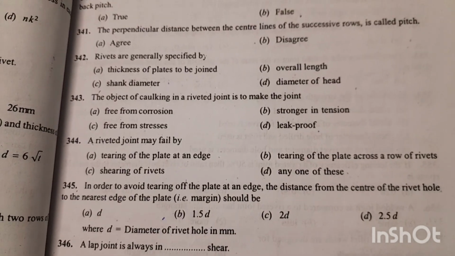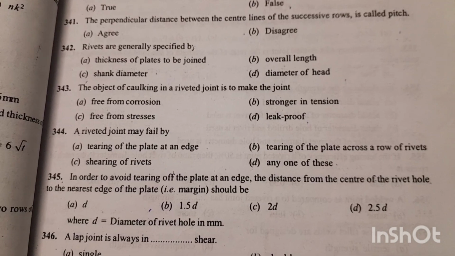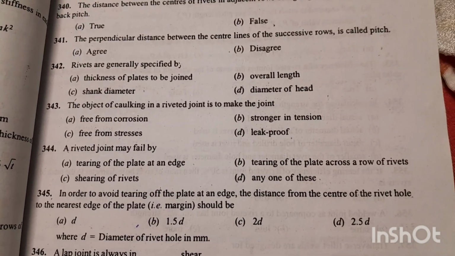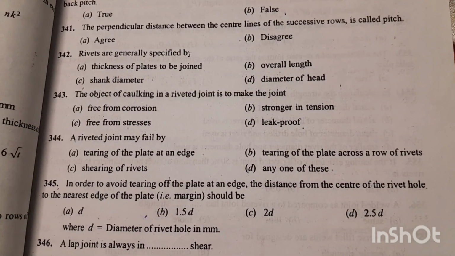Next question 344. A riveted joint may fail by, option A, tearing of the plate at an edge, right answer. Option B, tearing of the plate across the row of the rivets, right answer. Option C, shearing of the rivets, right answer. Option D, any one of these, option D is the right answer.